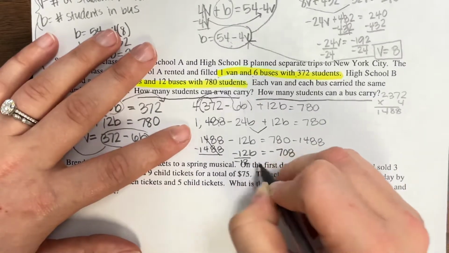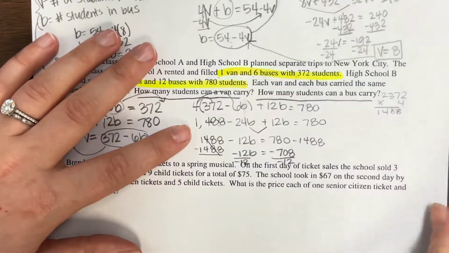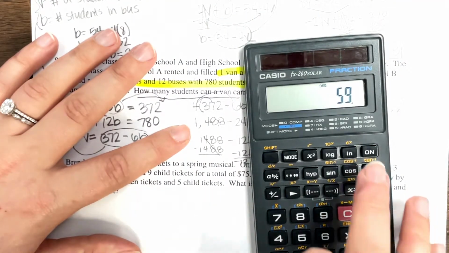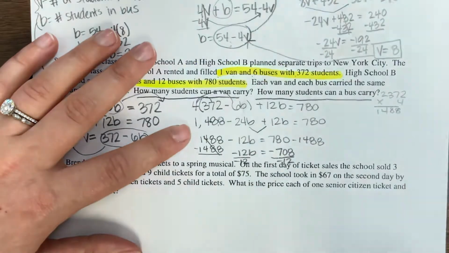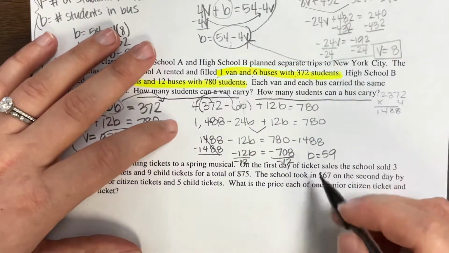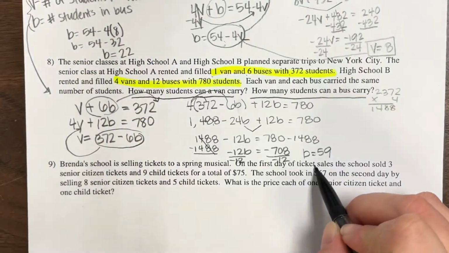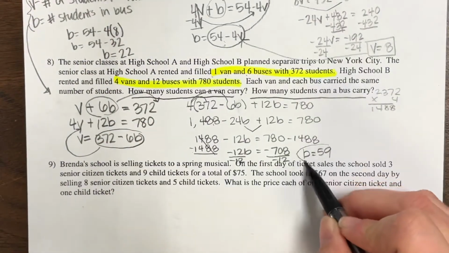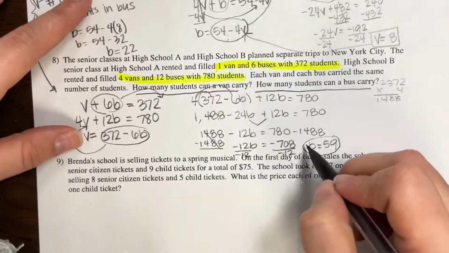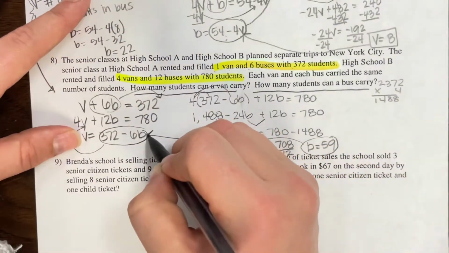Divide everything by negative 12. Divide by negative 12, 59. B equals 59. So a bus in this scenario can fit 59 students. Okay, take that B, let's plug it into the easiest equation, which looks like this one.